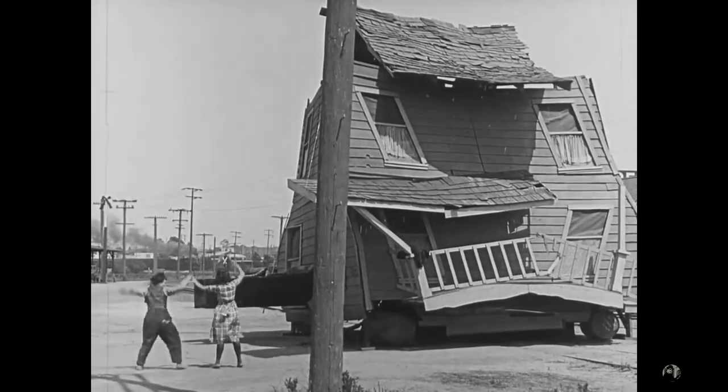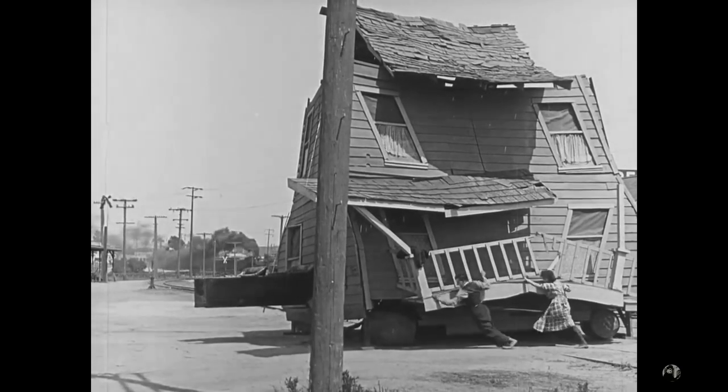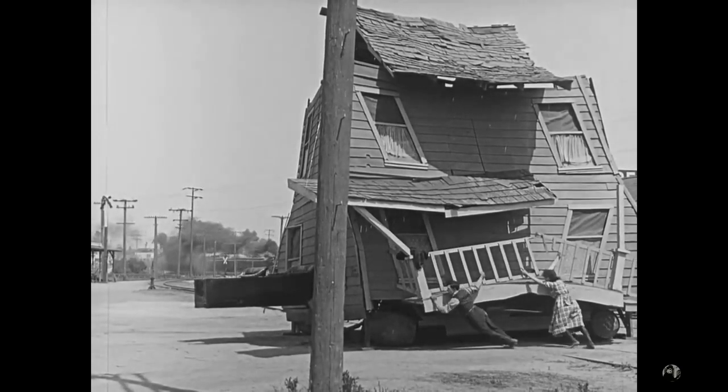So a lot of clever ideas going on, and here's a really long shot. You can see the train in the background, and the couple trying to move it. I'm going to shut up for a second so you can watch this.